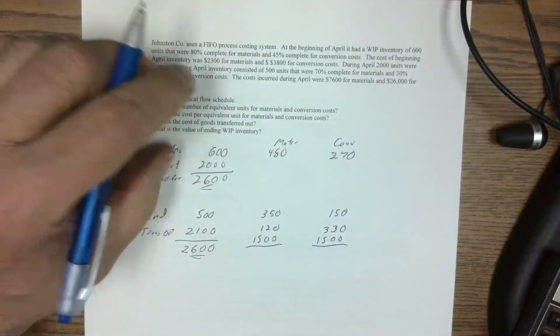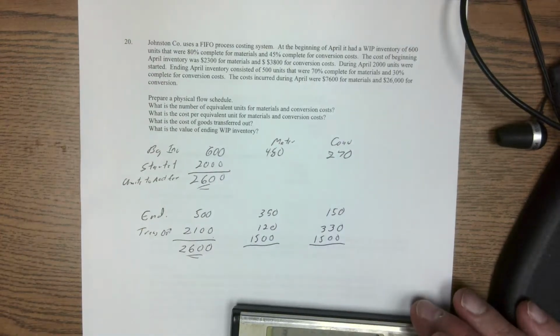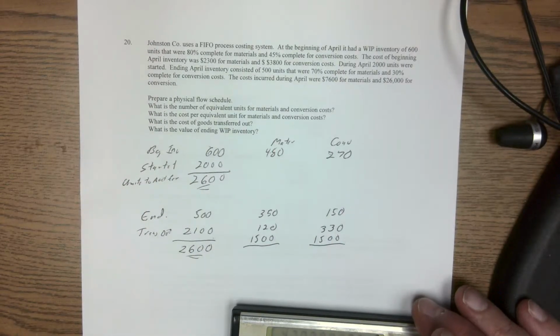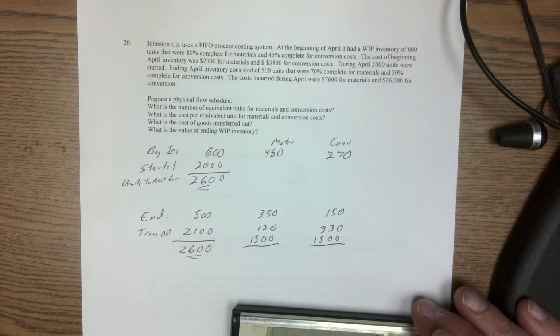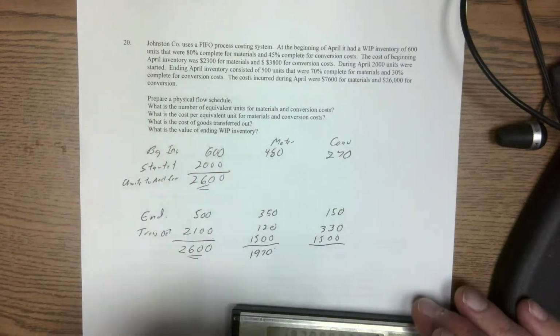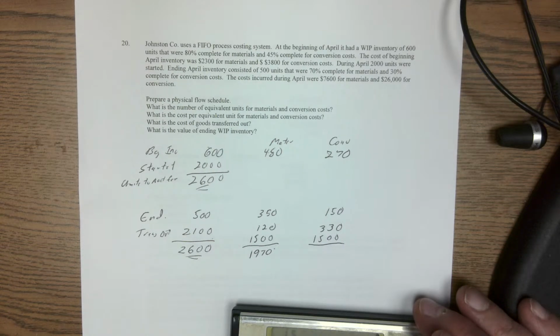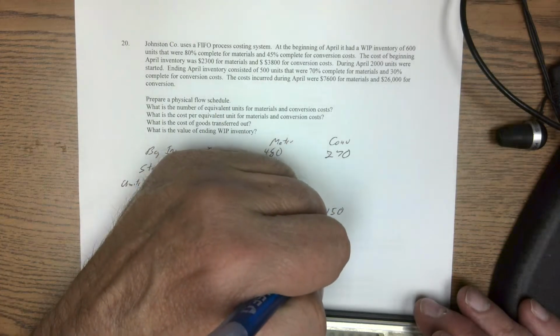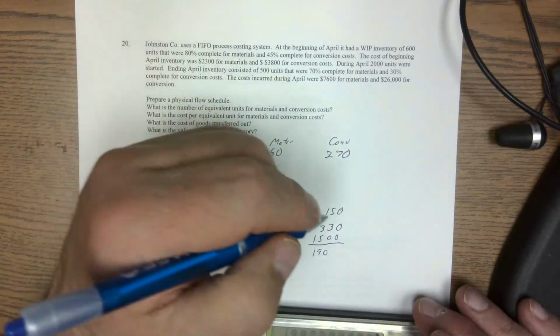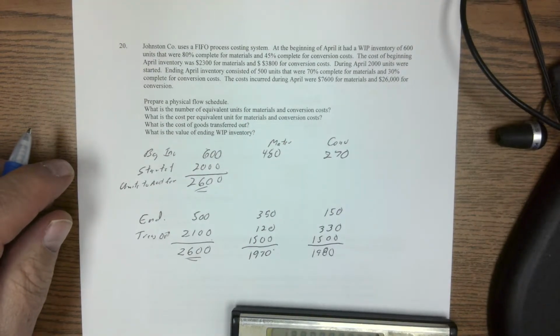So now we add these up and we get our equivalent units. 350, 120, and 1,500 is 1,970 equivalent units, and 150 plus 330 plus 1,500 is 1,980 for conversion.